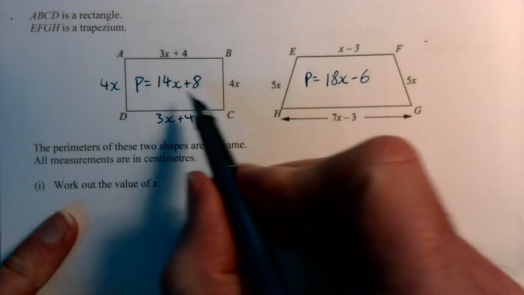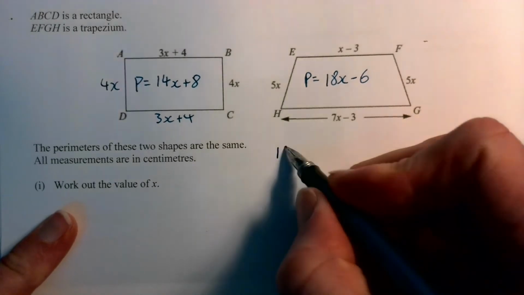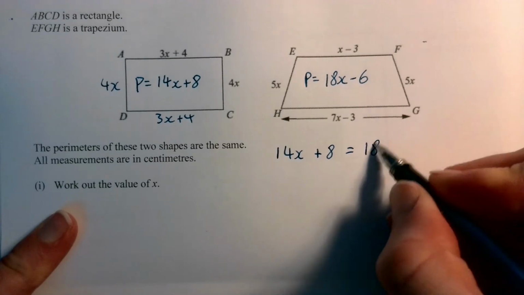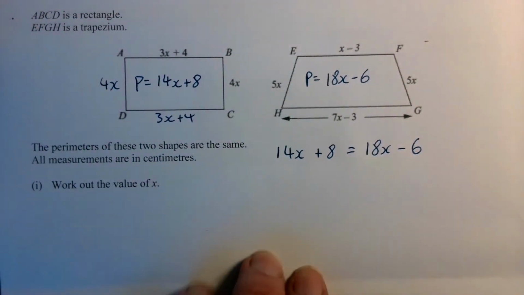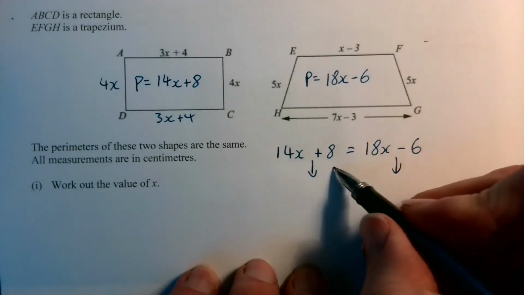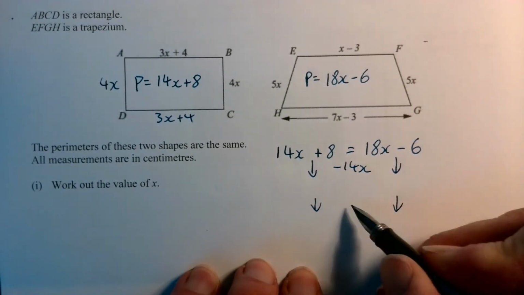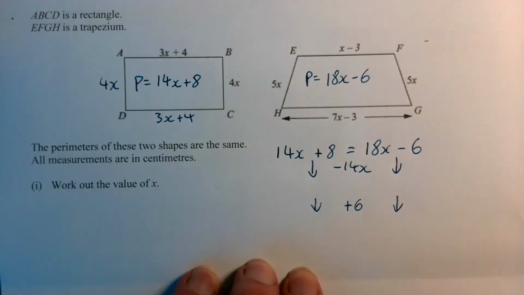Right, so I've worked out the perimeter of that one, and they are the same. So we can call them both P. What we can also do is say that 14x plus 8 is equal to 18x take 6. And now all you've got to do is solve this relatively simple equation. I would suggest taking 14x from both sides, and when you've done that, add 6 to both sides so that you've got the x's collected to the right and the numbers to the left.